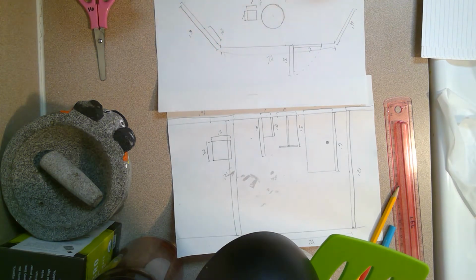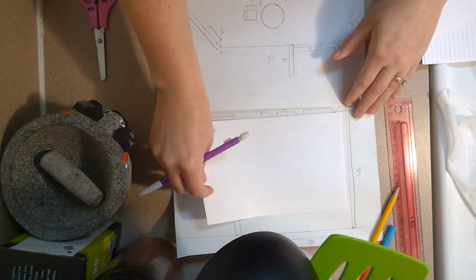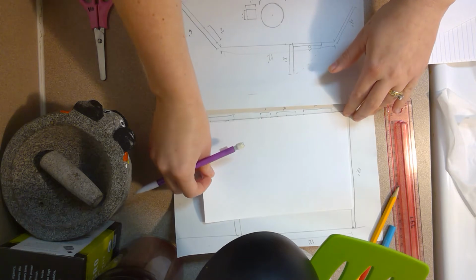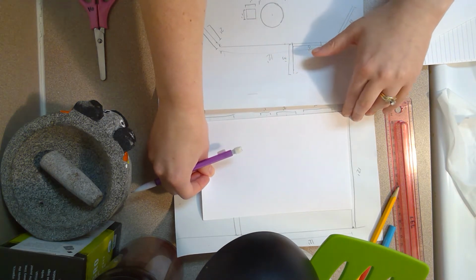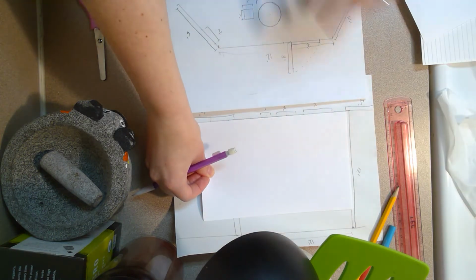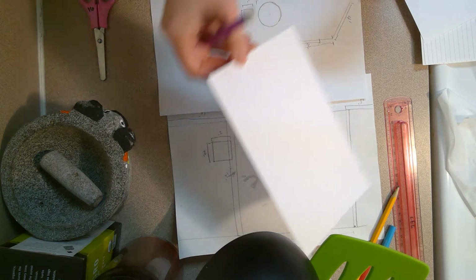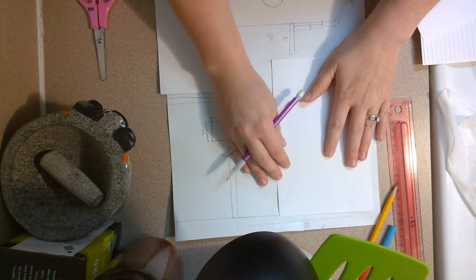So the very first thing that I do on every single model is I create my walls first. If you notice, even with these big note cards, they are still a little bit too short. So instead of trying to figure out how to tape them all together, I'm just going to turn mine sideways and tape them together that way.